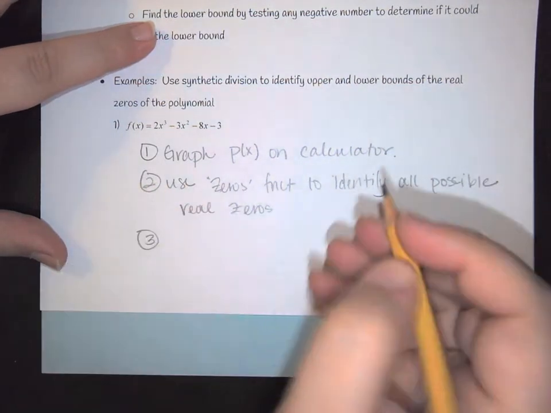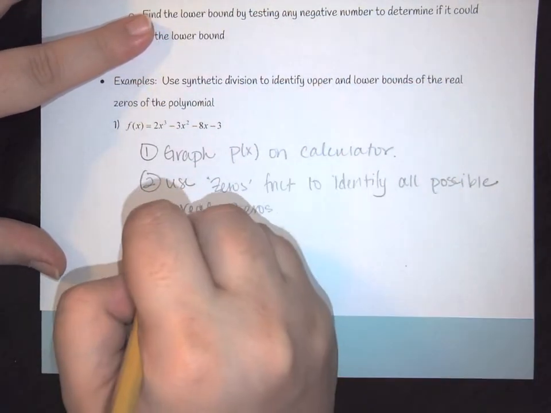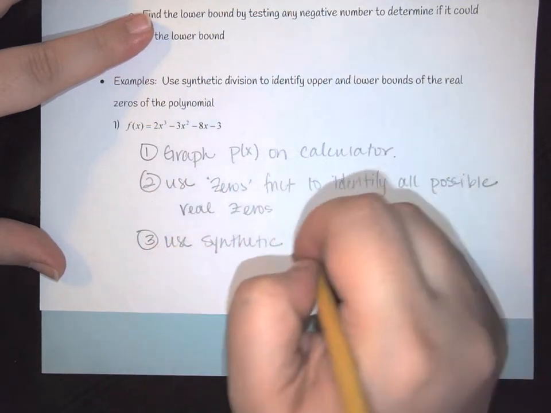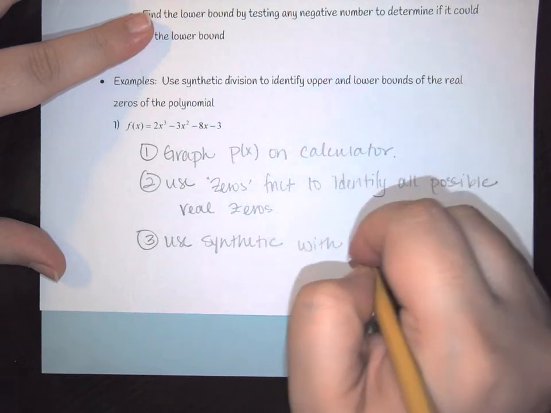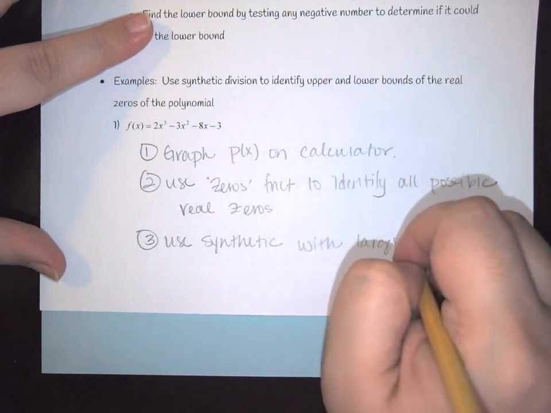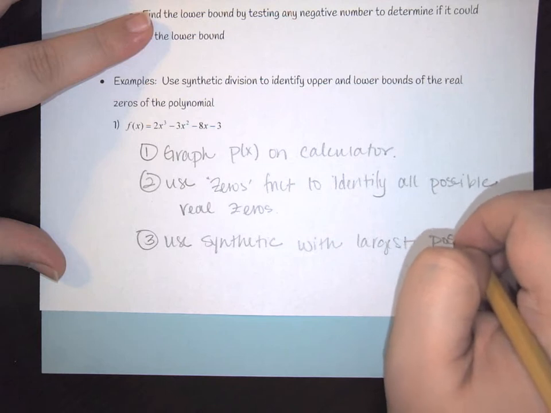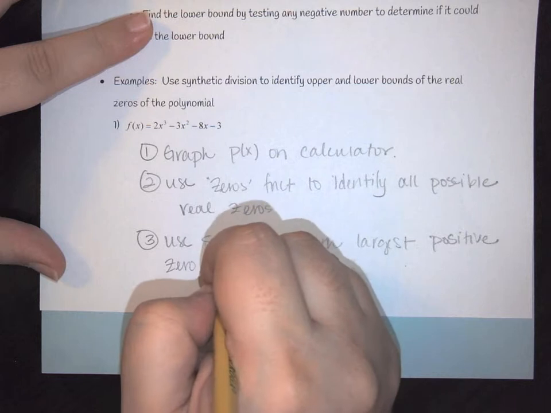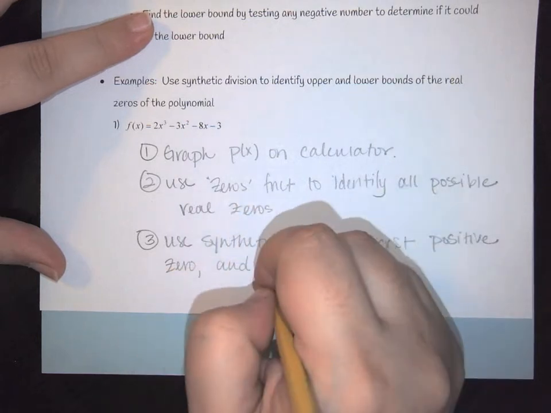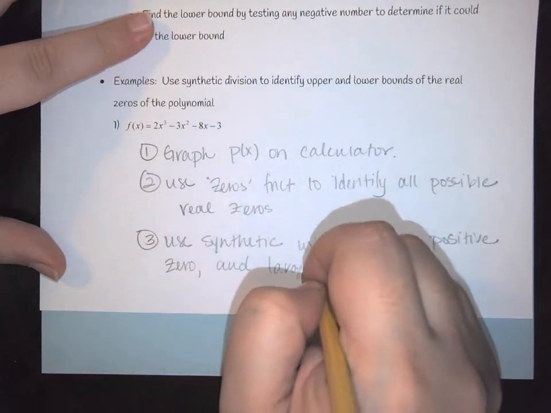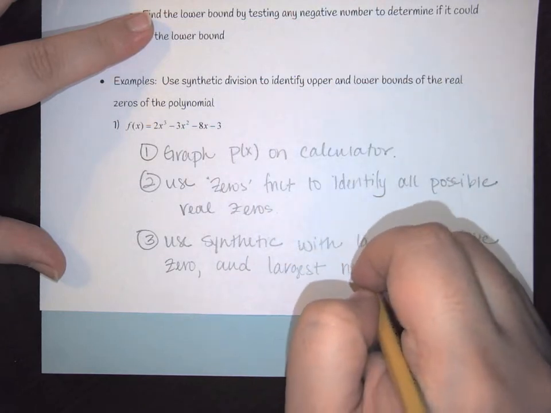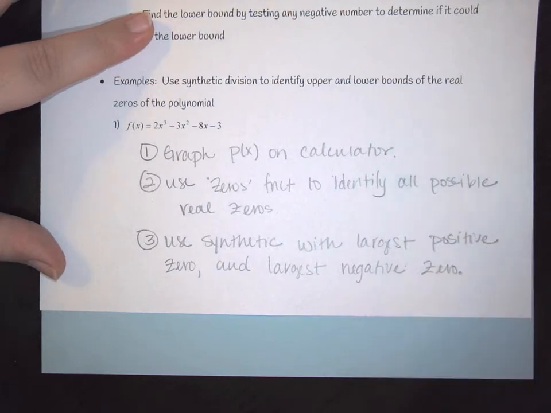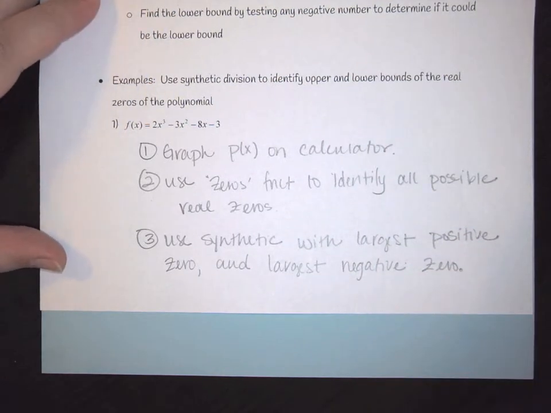The third thing you want to do is you want to use synthetic with your largest positive zero and your largest negative zero, and then see what happens.